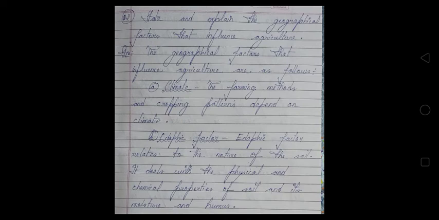Now, the second question is state and explain the geographical factors that influence agriculture. As I have already explained this during the lesson, we have to state and explain the geographical factors that influence agriculture. The geographical factors that influence agriculture are as follows. The first one is climate. The farming methods and cropping patterns depend on climate.